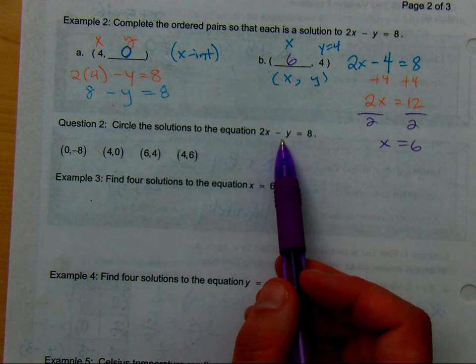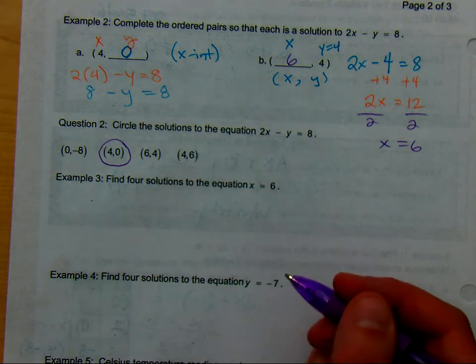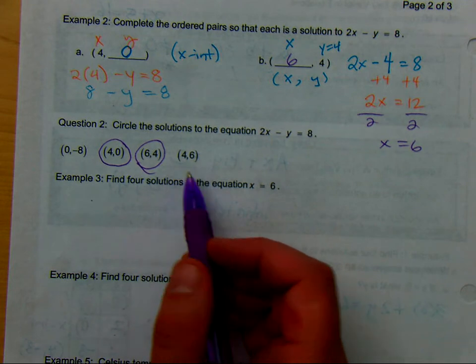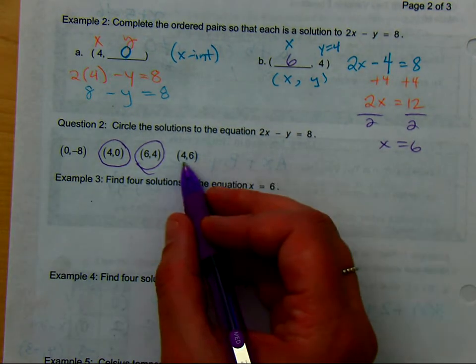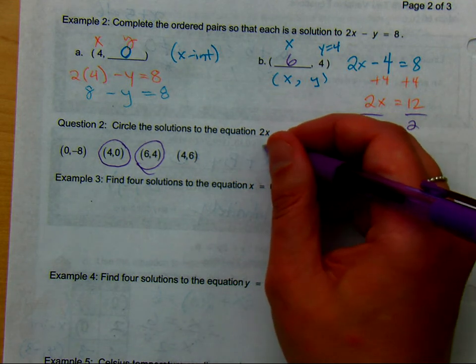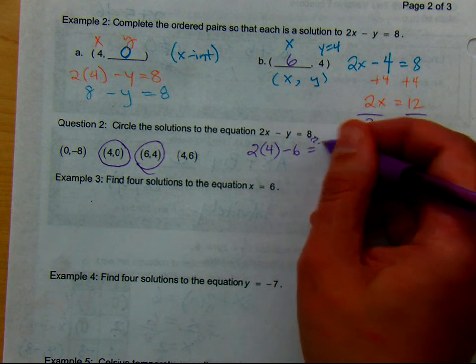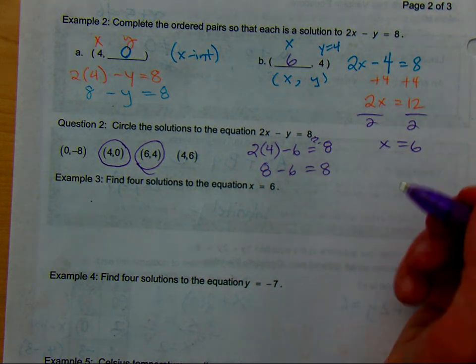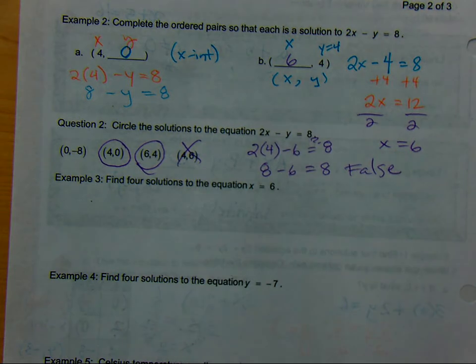Okay, circle the solutions to the equation. So we already know that 4, 0, we solved that. We got this solution, 6, 4. Does that mean 4, 6 is a solution? Well, we would actually have to check and find out. It might be, it might not be. So let's actually do the math. If we plug in 4 for x and 6 for y, does it work out to equal 8? So that'd be 8 minus 6 is 8. Is that true or false? That's false. So that means this is not a solution.